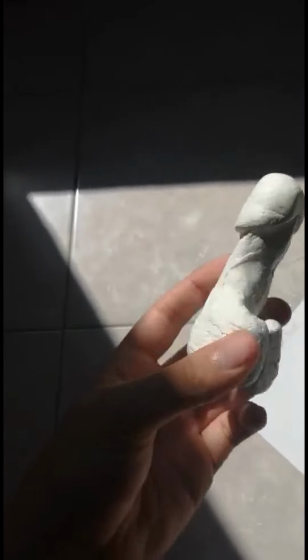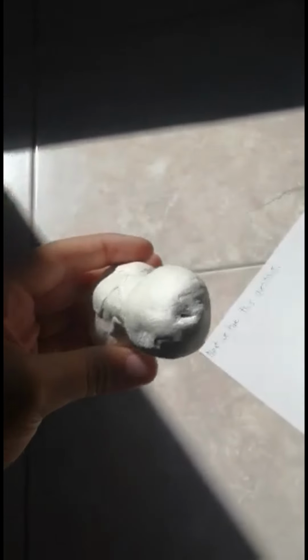So now I already made the model. It's the small model of a penis. We're going to do it in this area. So let's get started. I hope you can see something from here, more or less. I'm going to start with some jelly on the penis. Not that much.